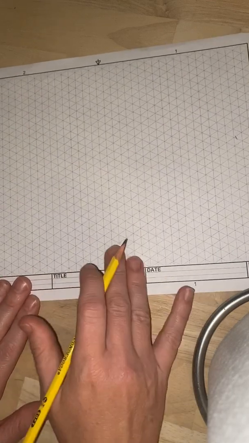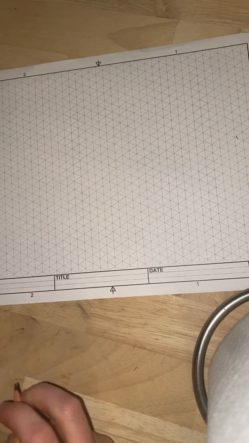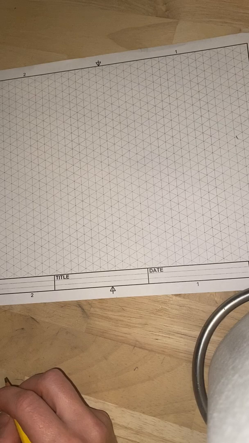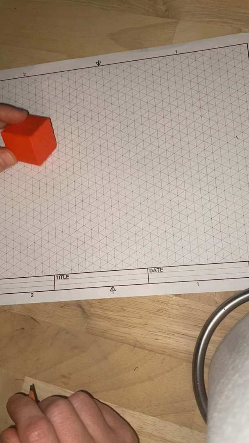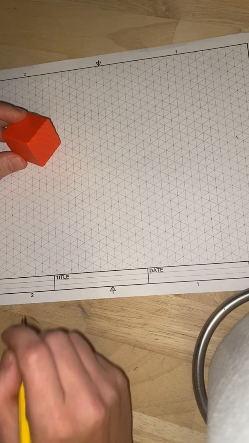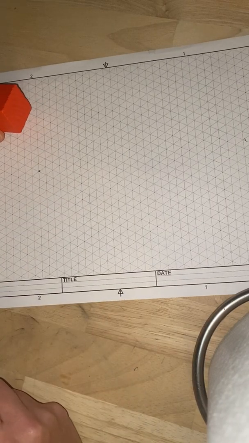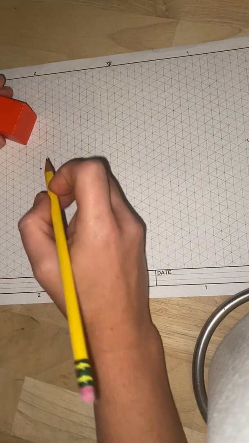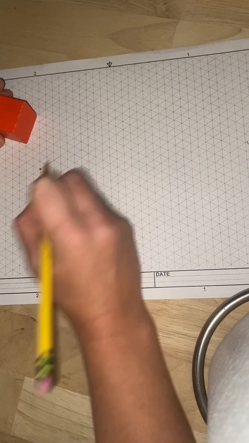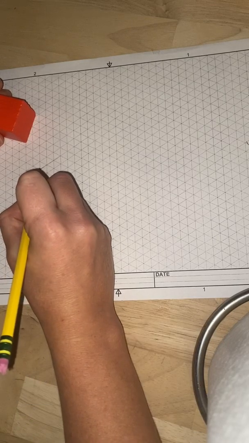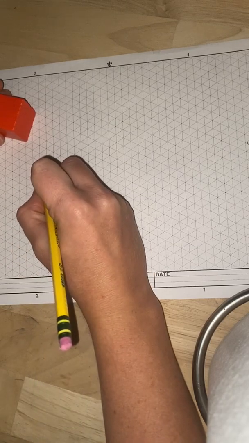We start with this nice paper that's angled for us at 30 degrees, and we will do it on unlined paper as well. So it's easy to start with a block, just our square. Pick a point anywhere on the paper where you want to start. When we start, we want to have very light lines, just so that you can see them. I'm going to draw mine a little bit darker so that you can see them.